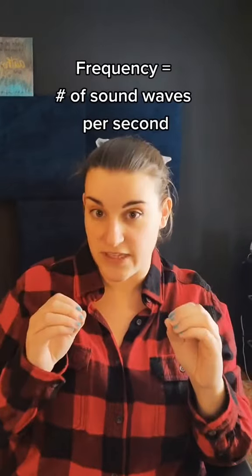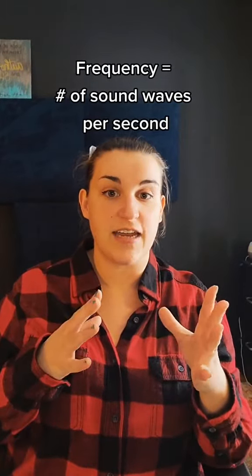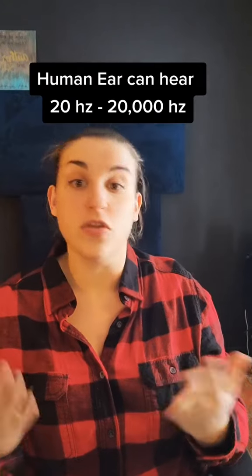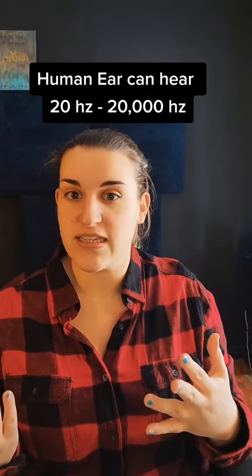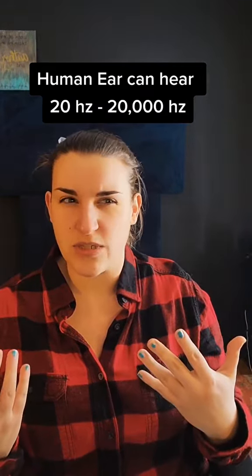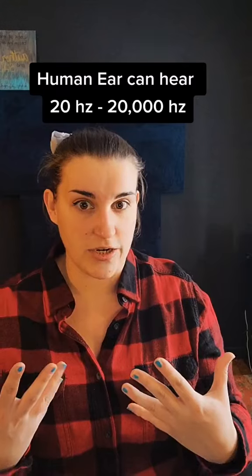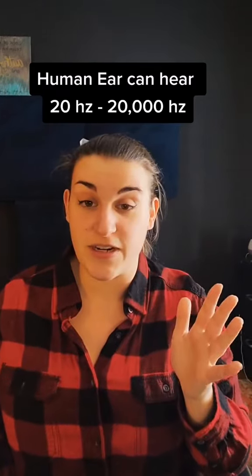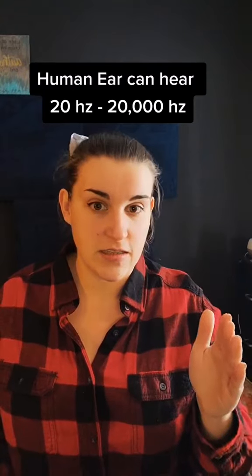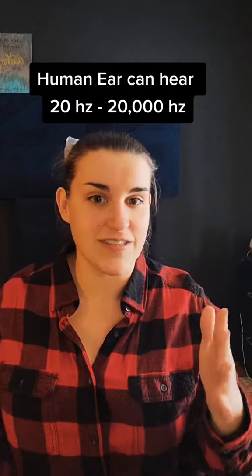So how we perceive this with the human ear is that lower sounds, or sounds with a lower frequency, sound lower pitched to the human ear. The lowest that we can hear is 20 hertz, which doesn't really come across so much as a pitch in most cases as it does as a rumble in the human ear. And then on the high end of the spectrum, we can hear up to 20,000 hertz or 20 kilohertz.